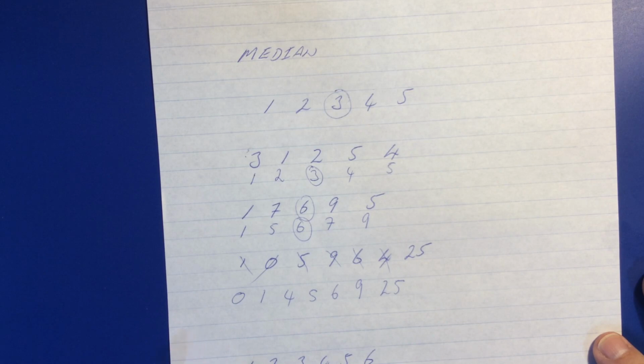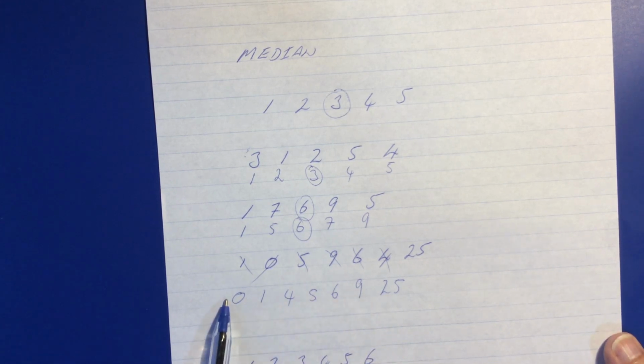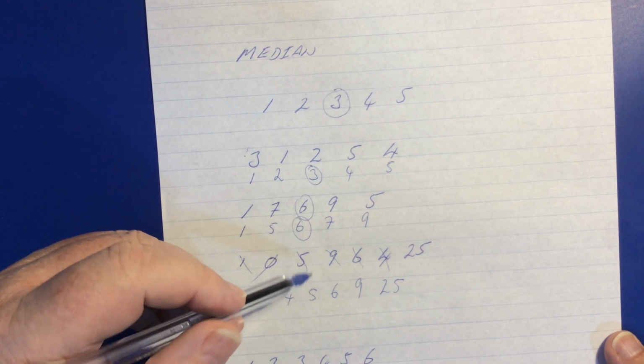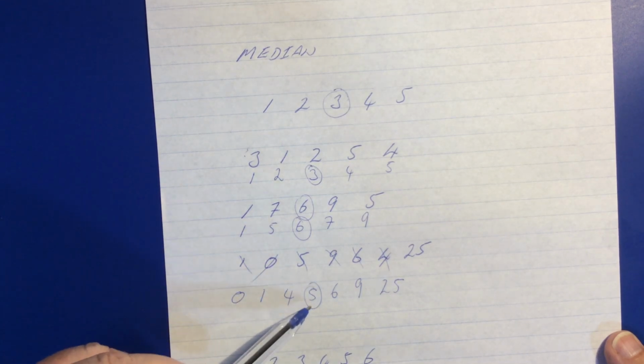Okay, what is my point here? Well, my point here is that it really doesn't matter that this number is way, way bigger than anything else here. We're only interested in what number is in the middle of this collection of numbers, and the answer is 5.